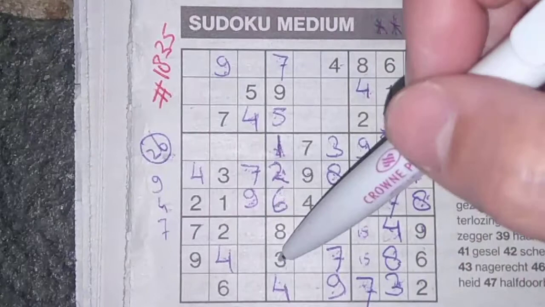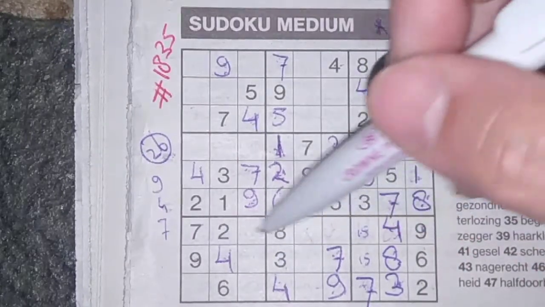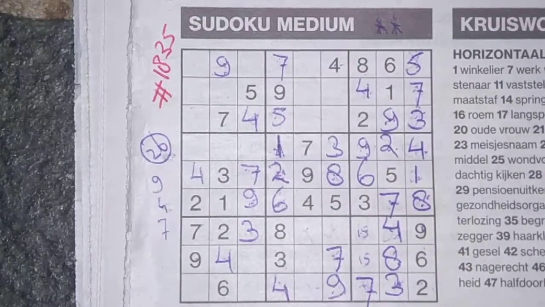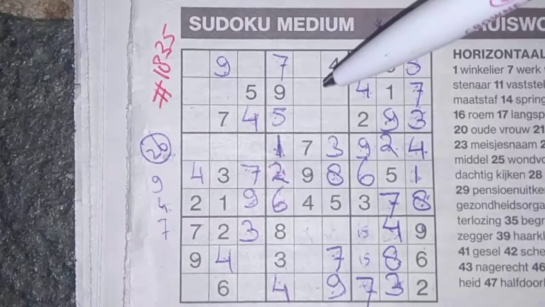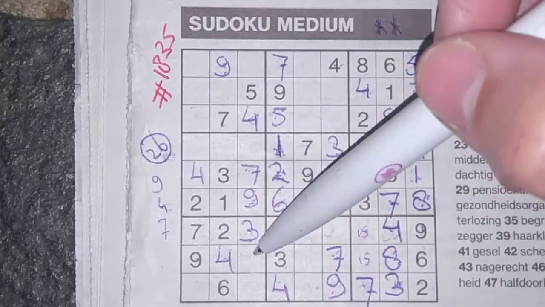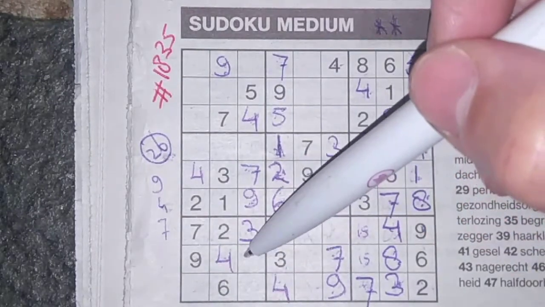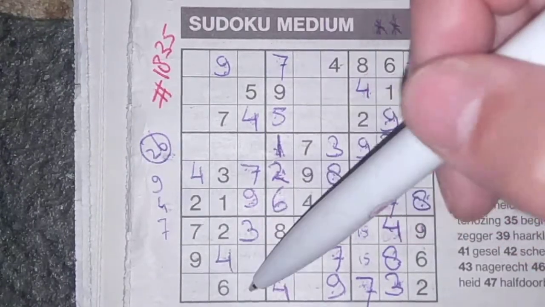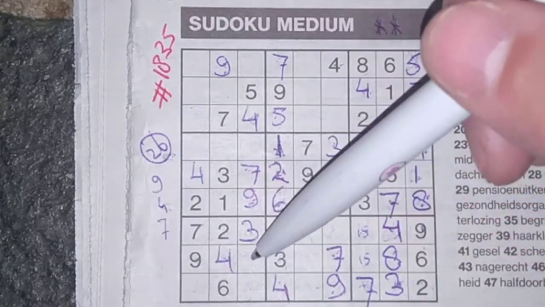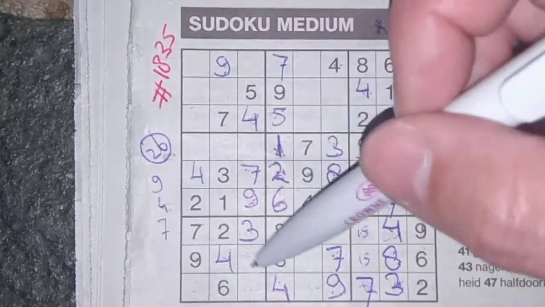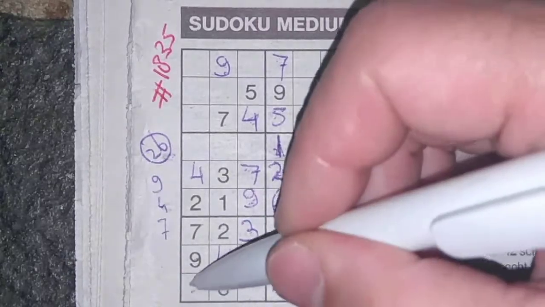3 in this row. 3 in a row above. So in that row, the only place for the 3 should be there. 3 missing numbers now. The 1 is missing. The 8 is missing. We see there an 8, so the 8 should be here. The 8 and the 5 are missing. We see here 5, no 5 in those two boxes. 1 box left for the 5 should be there.